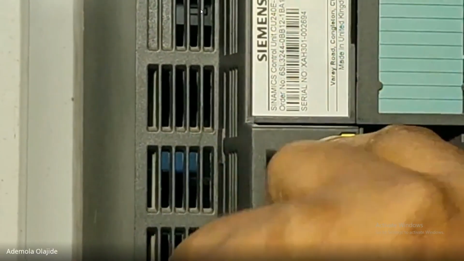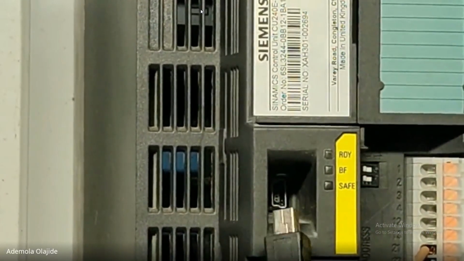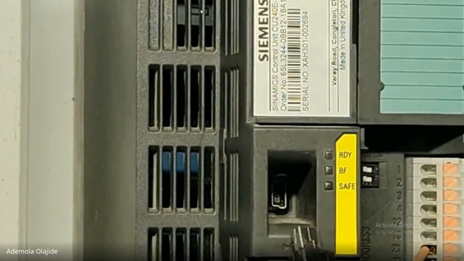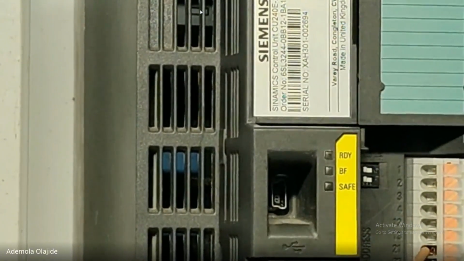So from this, we can then connect it to the software for this drive, which is SCADA, and then do commissioning. This is even without the PLC. There's a software for the drive. Even I'm sure for all the drives in your plant.